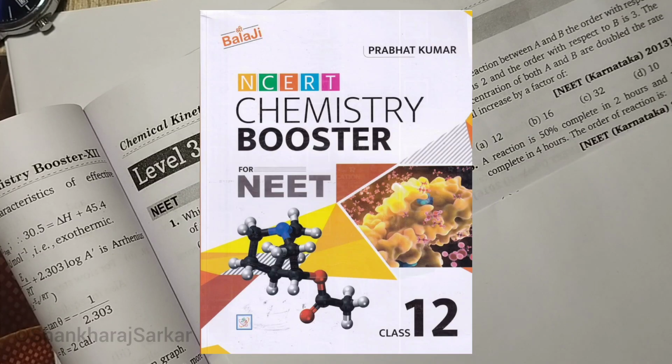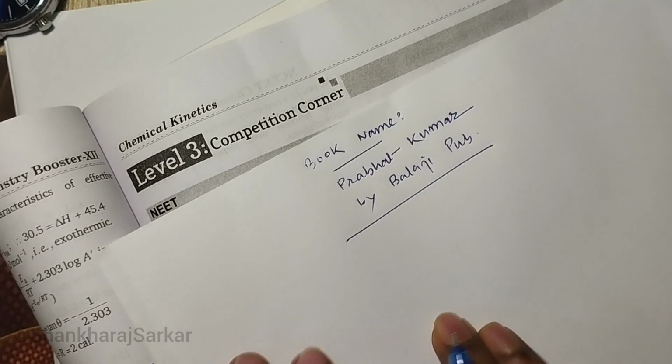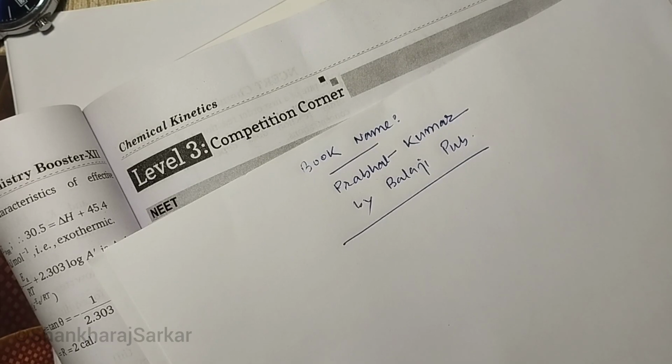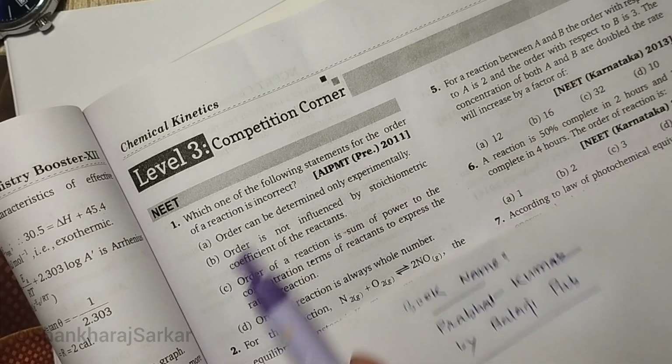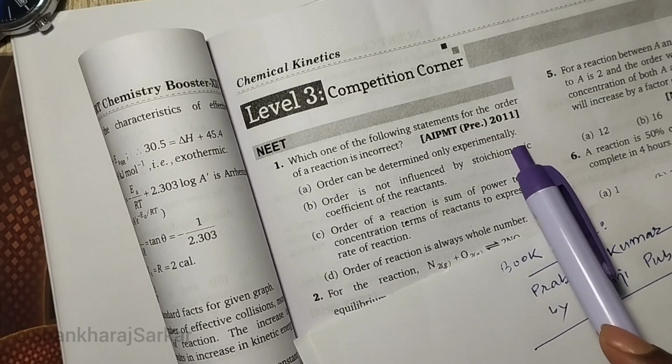Okay, so we are following Balaji publication book by Prabhat Kumar. We are going to solve the first question. This question came in AIPMT prelims 2011.